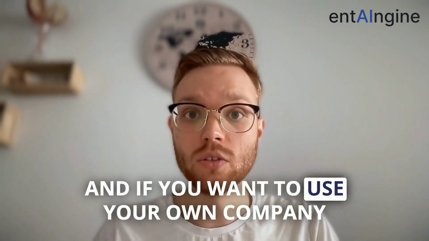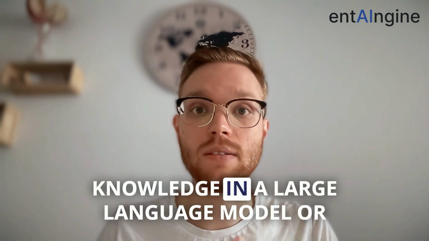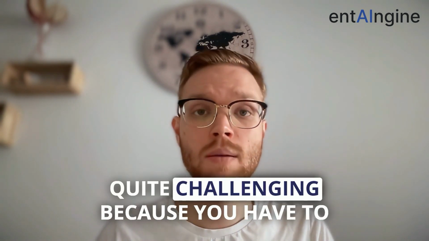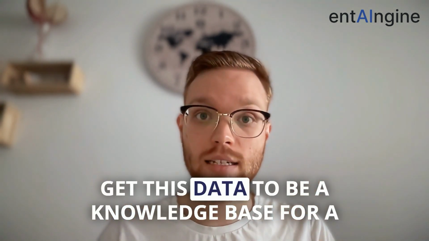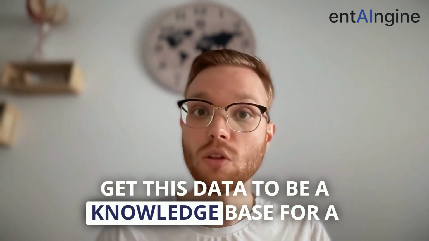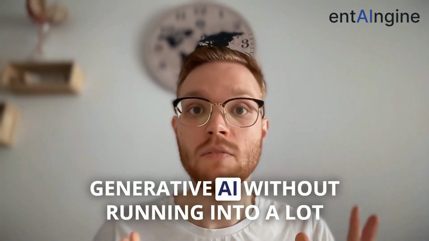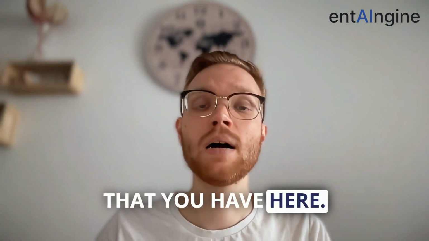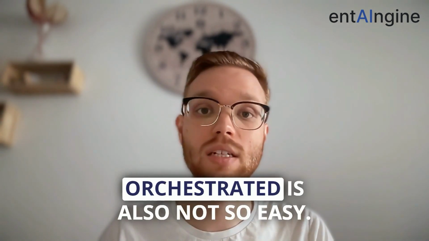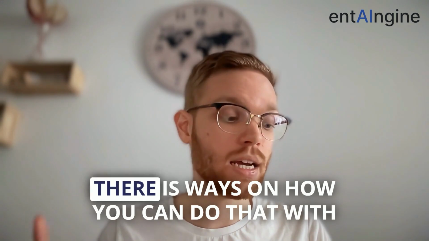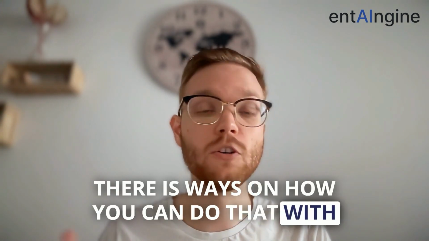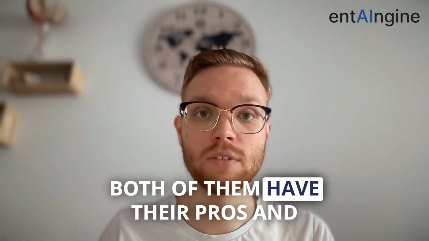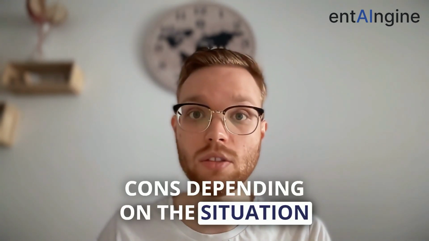And if you want to use your own company knowledge in a large language model or in a workflow with generative AI, that's quite challenging, because you have to get this data to be a knowledge base for a generative AI without running into a lot of compliance and privacy issues. But also just getting these processes orchestrated is not so easy. There are ways you can do that with retrieval augmented generation or with fine-tuning. Both of them have their pros and cons depending on the situation that you have.